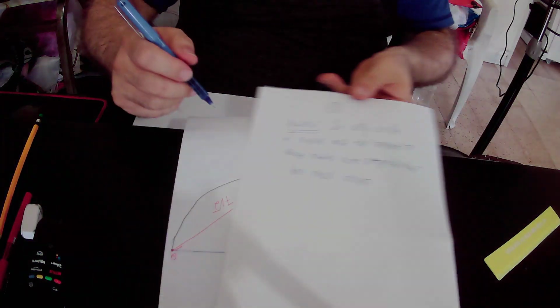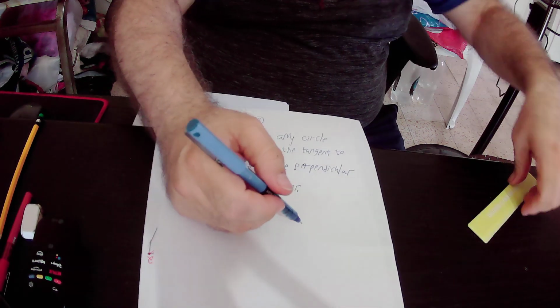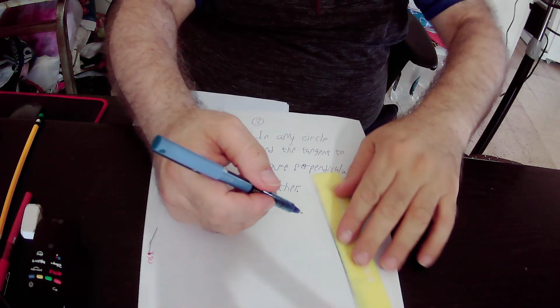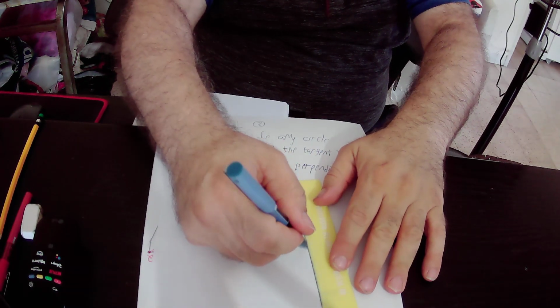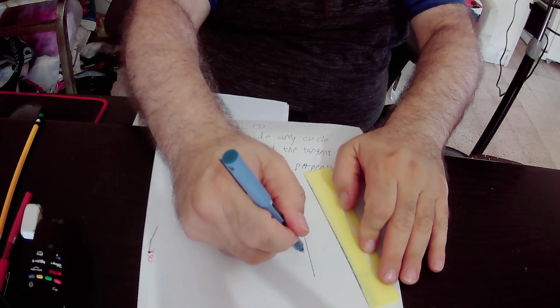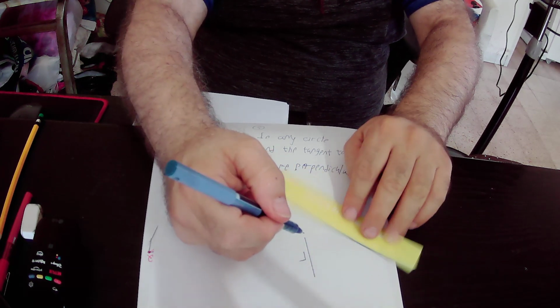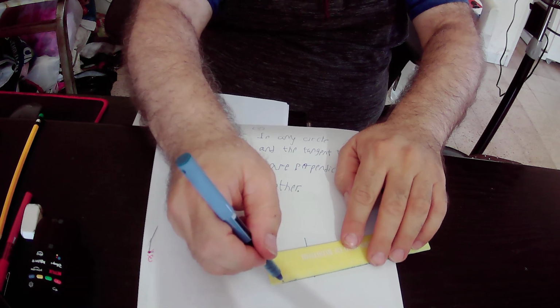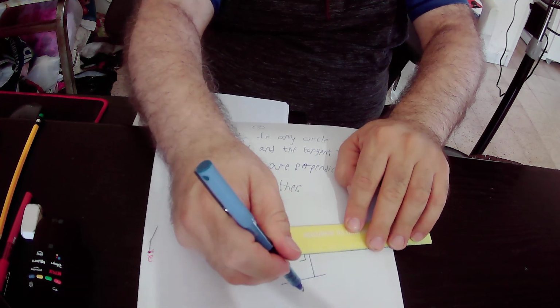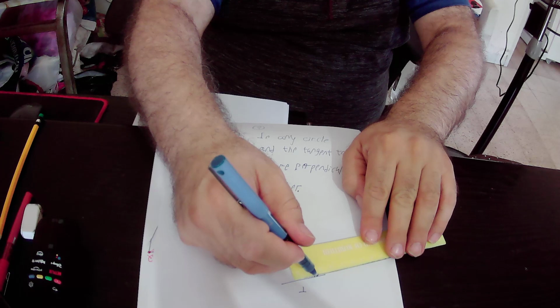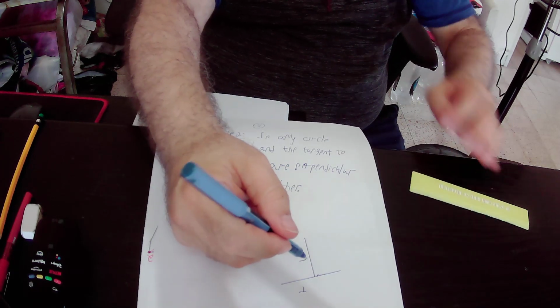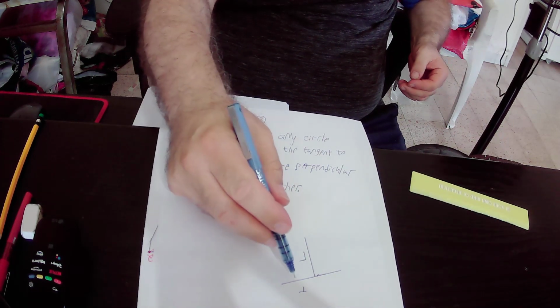So if we have a radius, let's call it r, and we have the tangent to that radius, let's call it t, then the radius is perpendicular to the tangent.